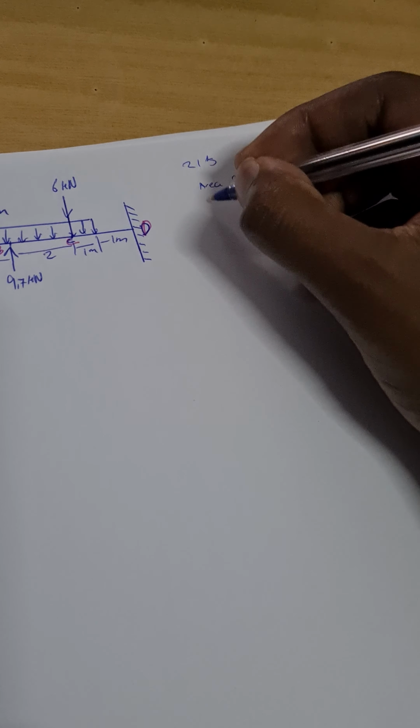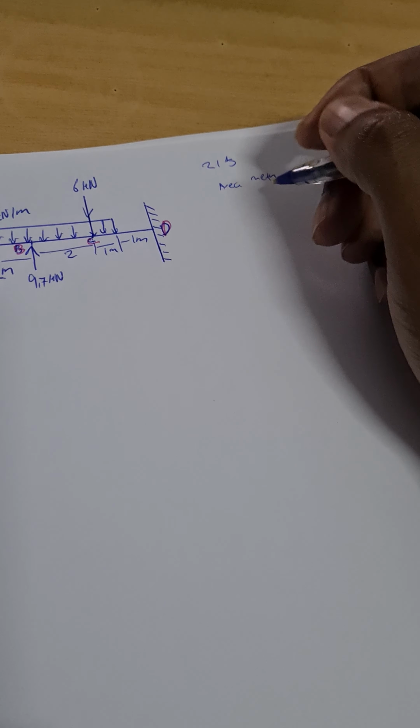to find, what is the question? Calculate the deflection at the free end. We need to calculate the deflection at the free end, deflection and the slope. Also, they ask us to find the deflection at 6 kilonewton.